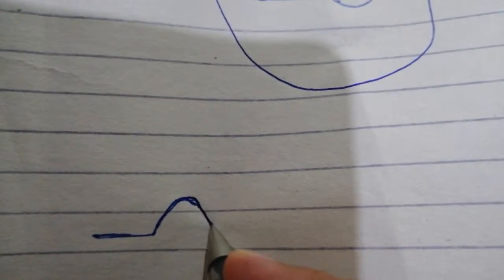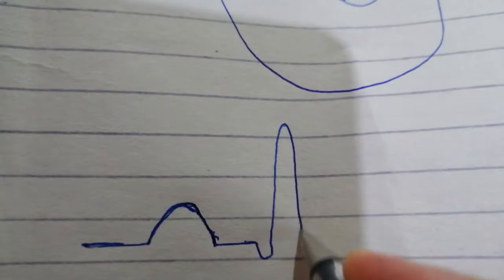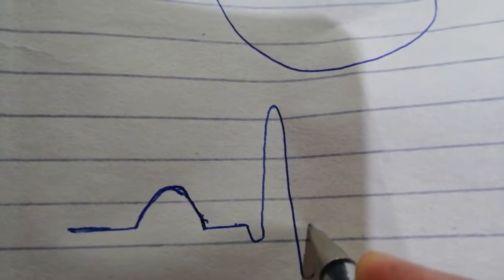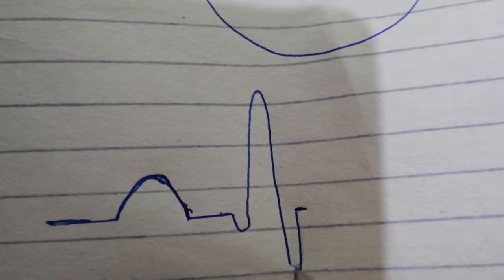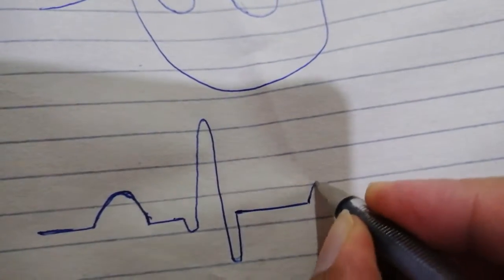showing when the atria are in the process of depolarizing but have not depolarized completely. Then we have the QRS complex showing when the ventricles are depolarizing but not completely depolarized. Then we have this part over here, which is fine, when all of it is depolarized. Then we have the T wave, in which repolarization happens.